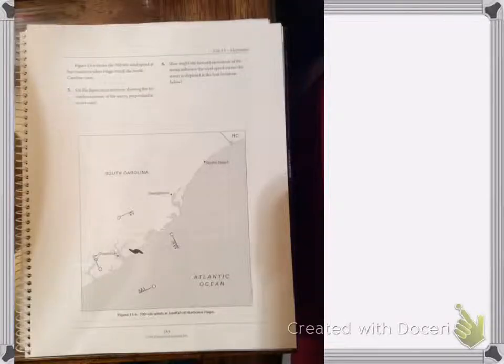So now let's look at the figures for 5. Question 5, on the figure, draw an arrow to show the forward movement of the storms perpendicular to the coast. And so I'm going to zoom in on that. All right, so now this brings us to the forward motion of a storm.